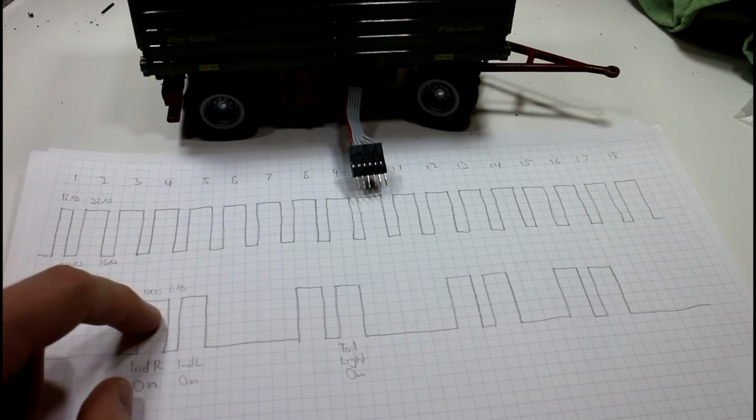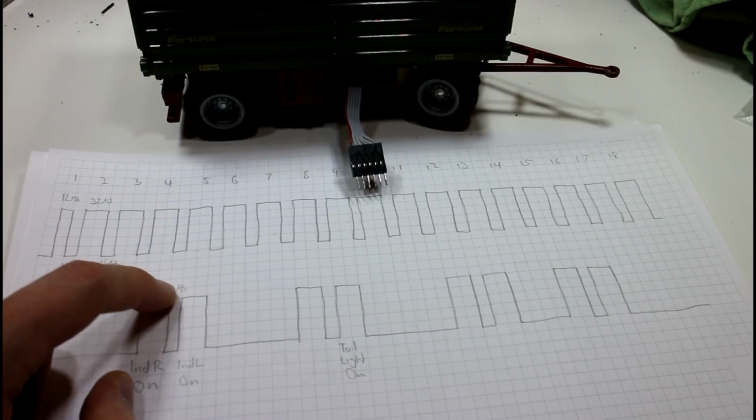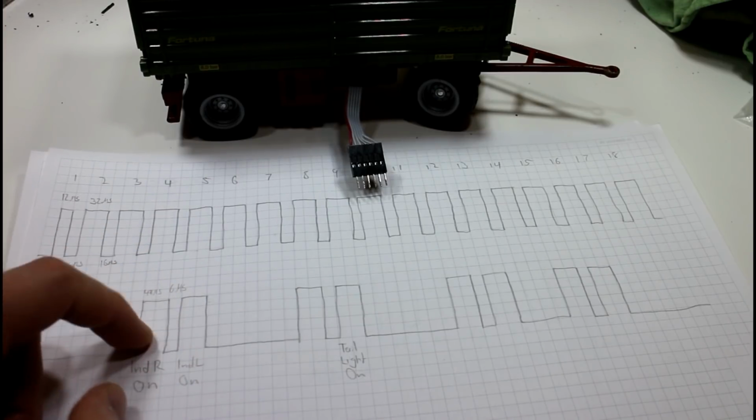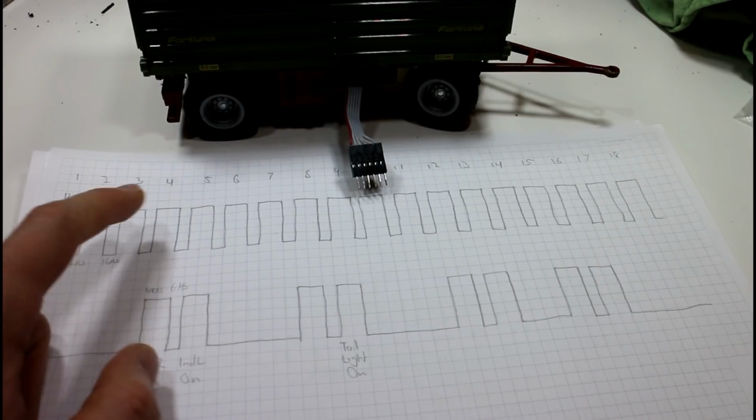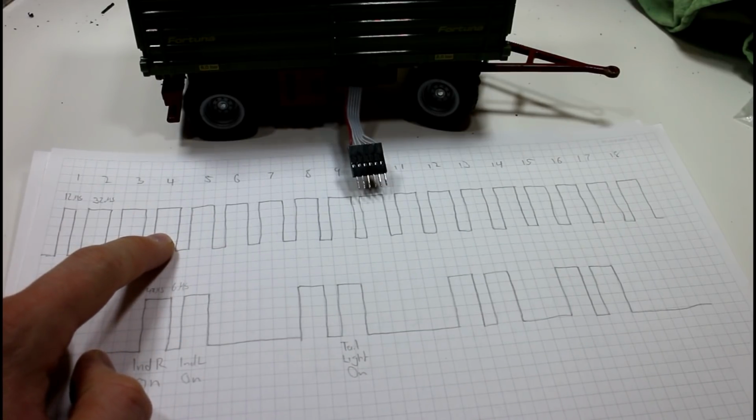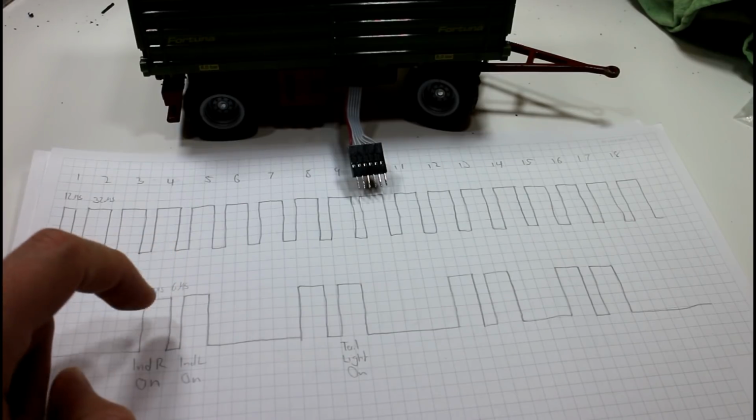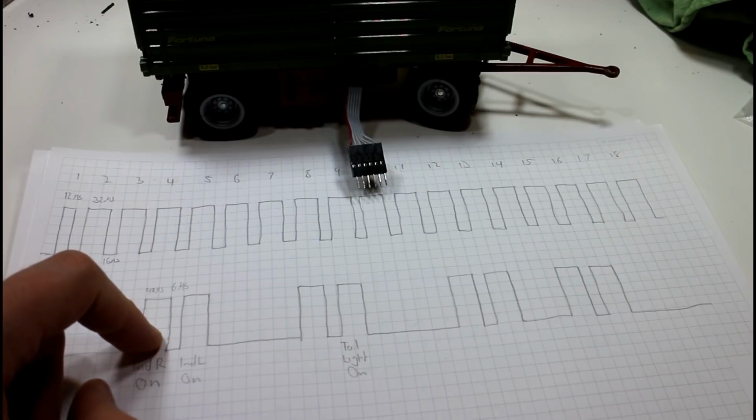It's 42 microseconds with a 6 microsecond gap to the next pulse, and the reason for that is this clock signal is basically telling the chip that's receiving this data that it needs to read from the data at this point.